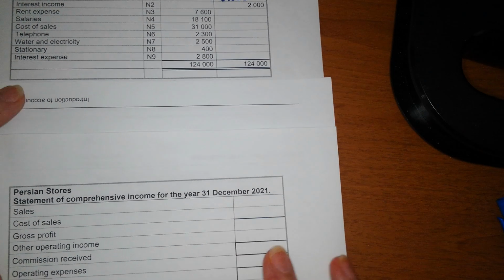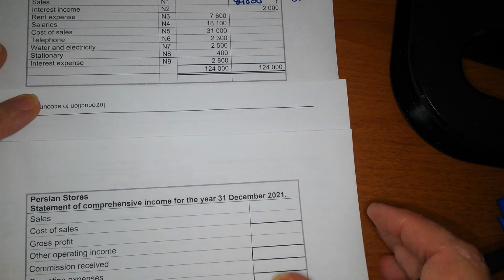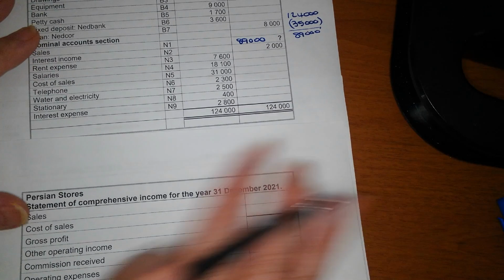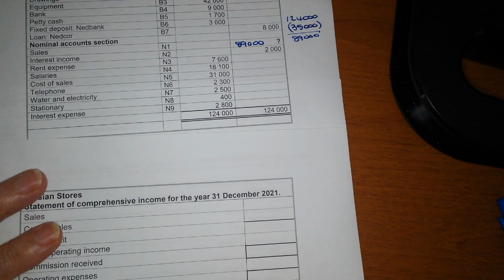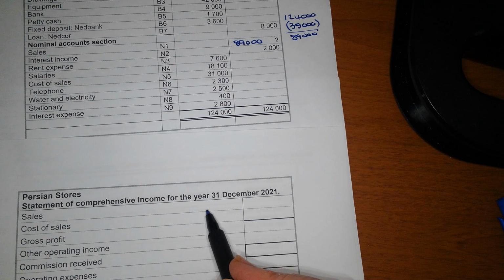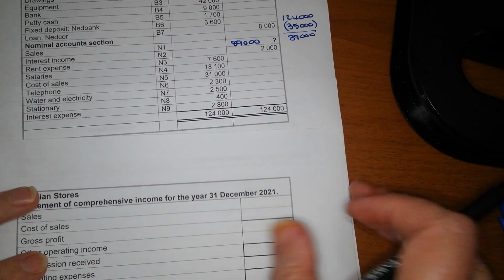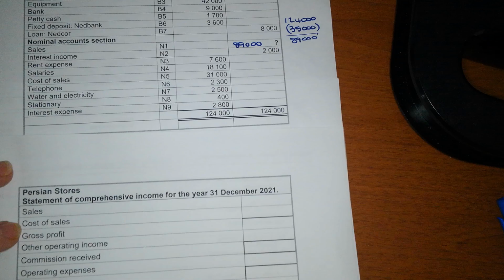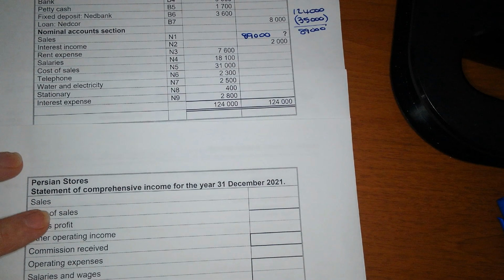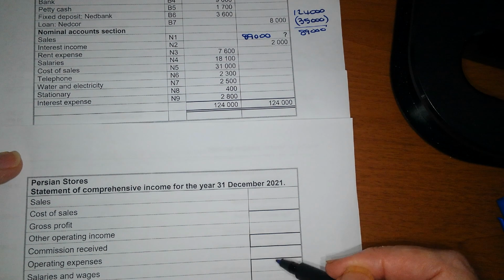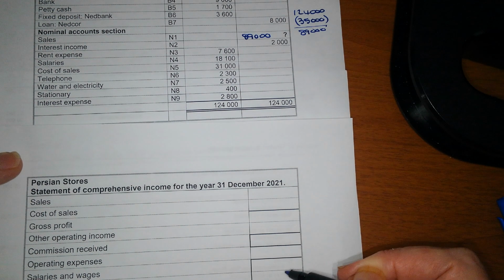Okay, this is the old income statement. So I just want to get it nice and neat. Okay, so that means in this statement, we want to calculate what is our profit. So all the figures in your nominal account section are income and expenses, and all the income and expenses will be recorded in your statement of comprehensive income.